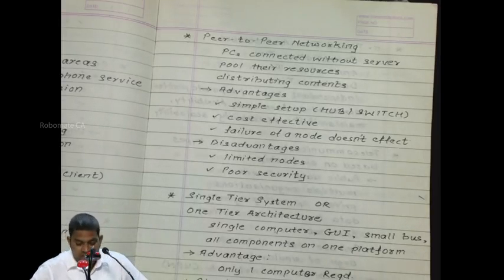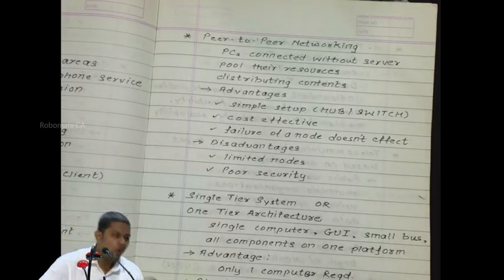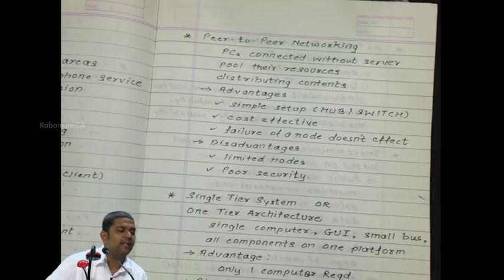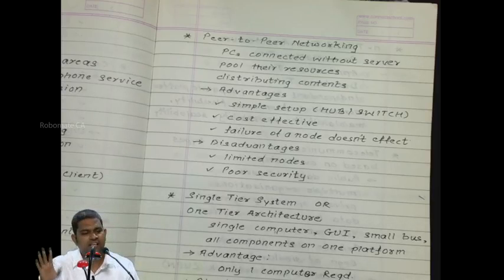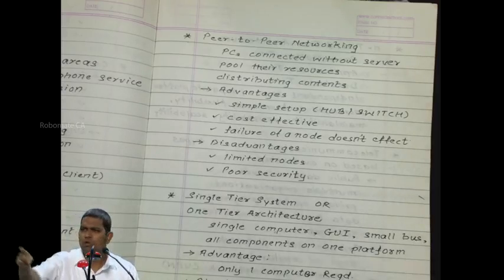Now, in a peer-to-peer network, as such there is no server. So there is no question of the server breaking down and the entire network coming to a standstill. If one particular node is not working, obviously it won't be affecting the other nodes. Okay, if all 4 girls are sitting together and Divya is not interested in studies, it will not affect others. You don't want to study, don't study.